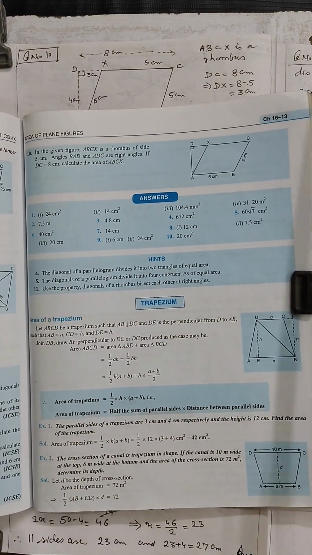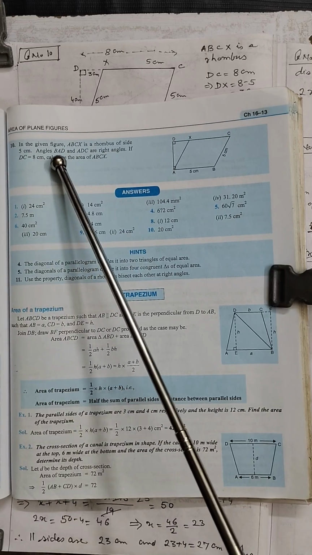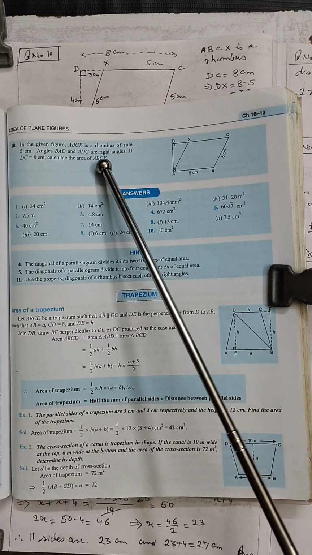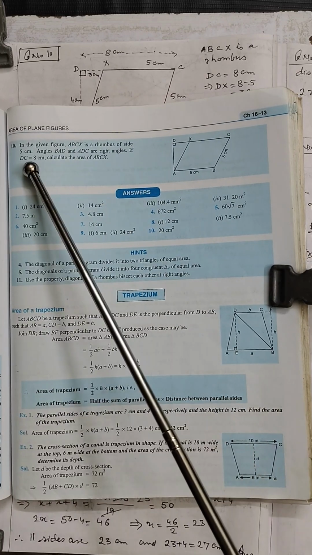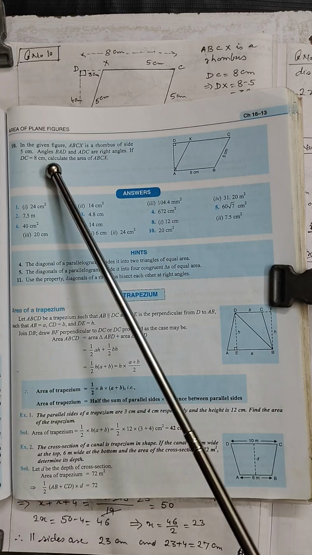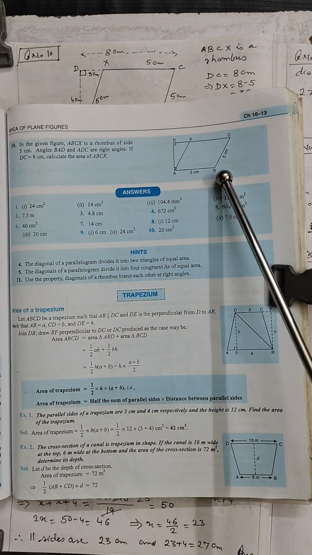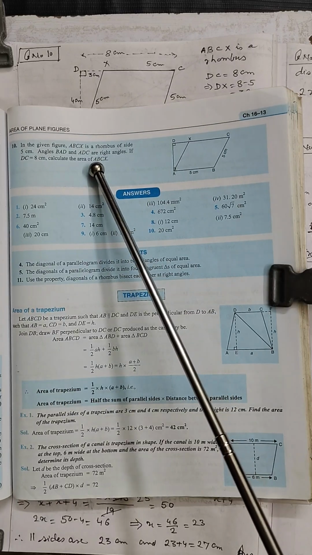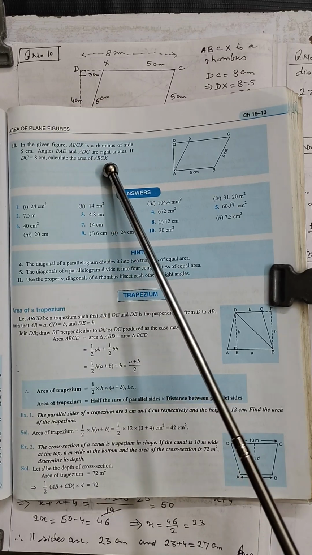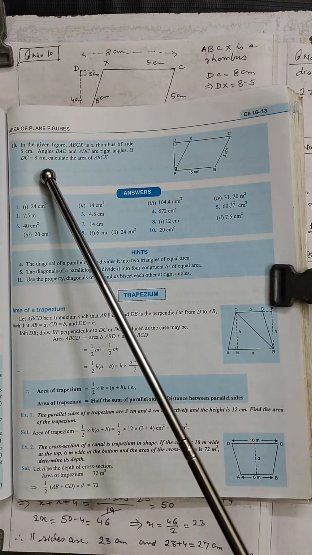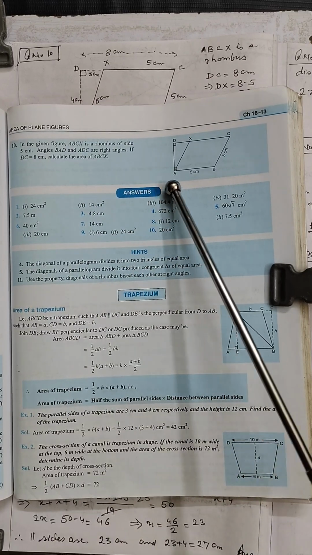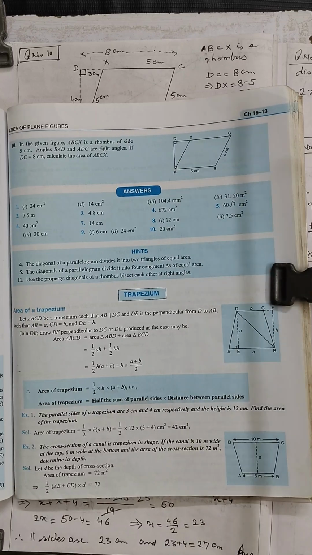Question number 10 states that in the given figure, ABCX is a rhombus. ABCX is a rhombus of side 5 centimeter. Angles BAD and ADC are right angles. If DC is equal to 8 centimeter, calculate the area of ABCX. Means area of rhombus ABCX, we have to find.